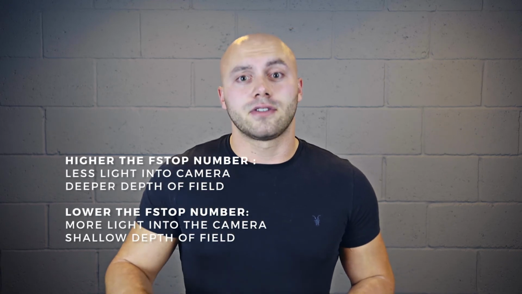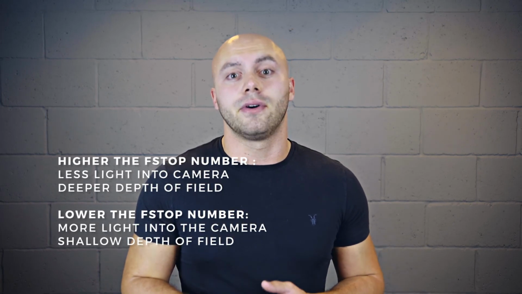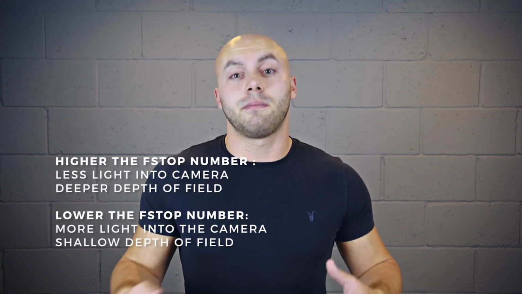And the lower the f-stop number, say 1.8 for example, means that more light is being let into the camera, meaning that you have a shallower depth of field, and that's where you'll get something that some people may class as, say, the cinematic effect. So you're basically getting more bokeh in the image and more stuff is in and out of focus.